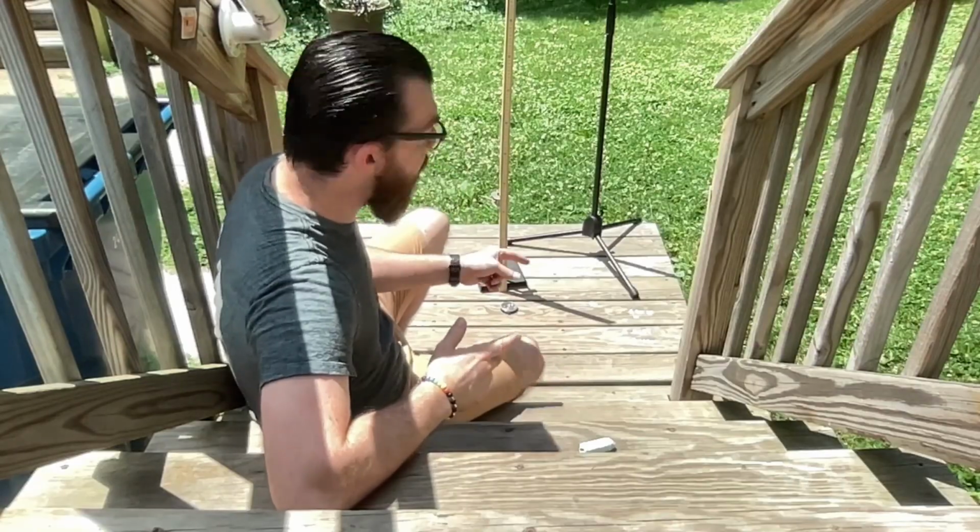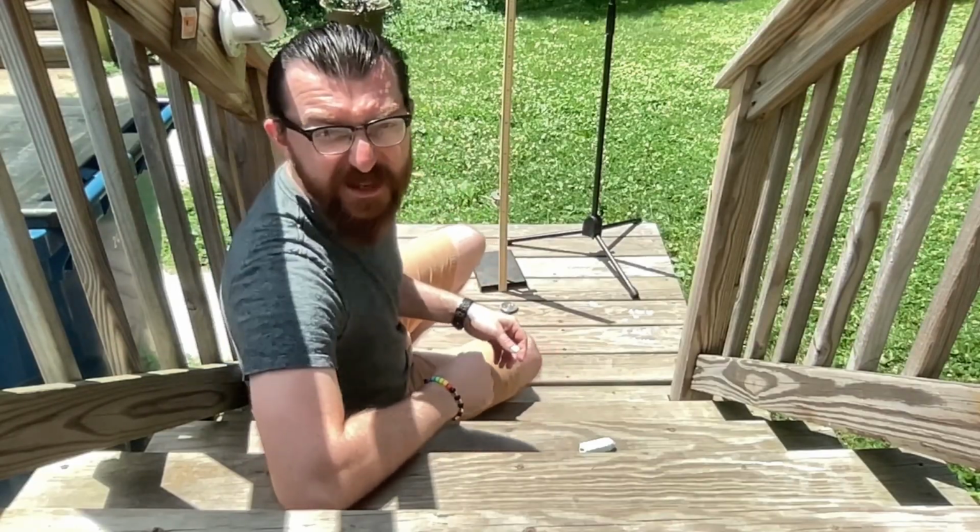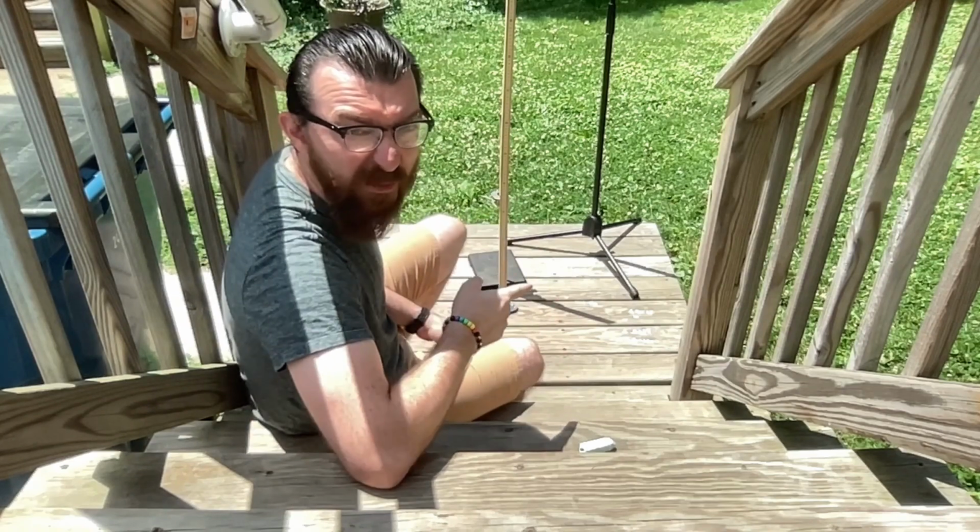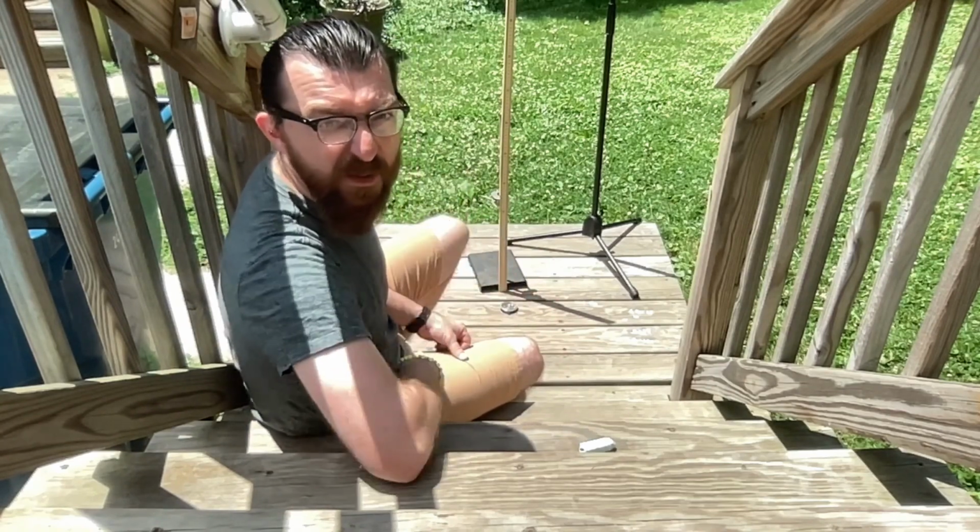Anyway, it looks like I've got a shadow out. My clock says it's 12:06, so I'm going to mark that location and then let the camera do its work.